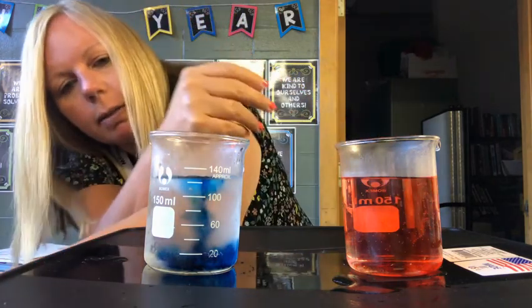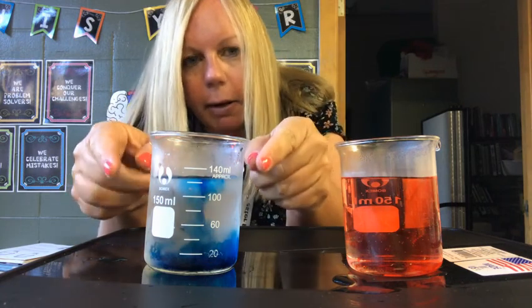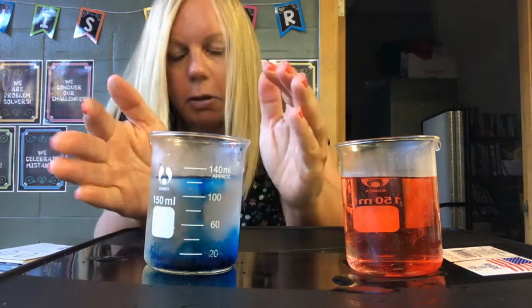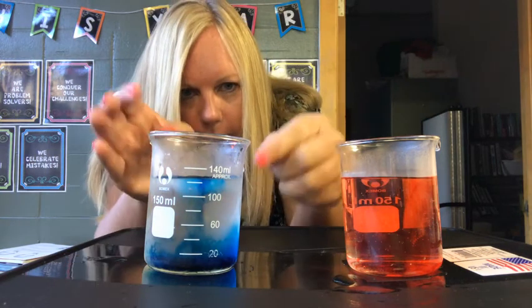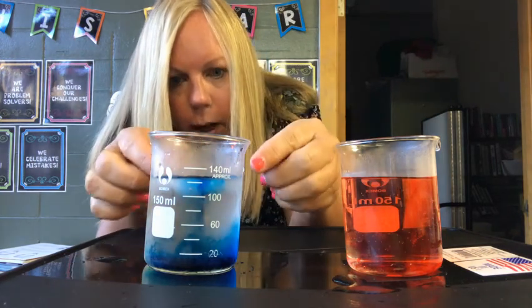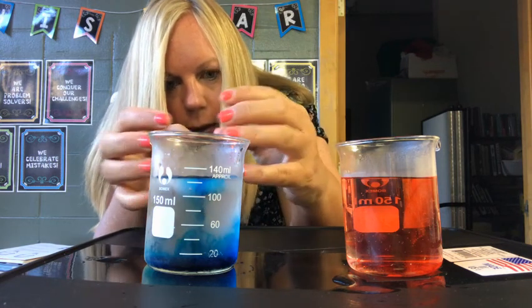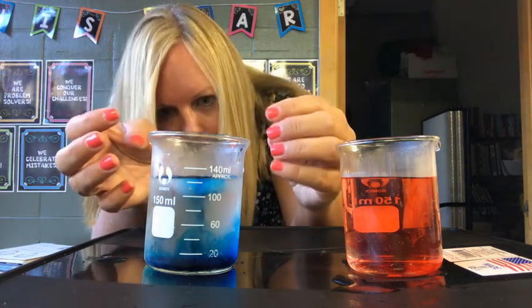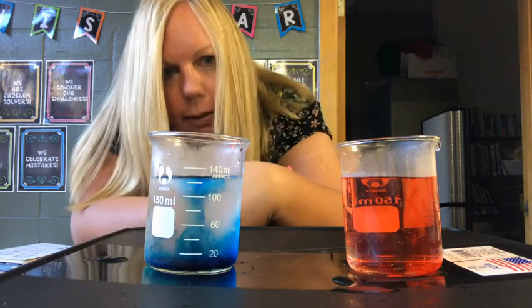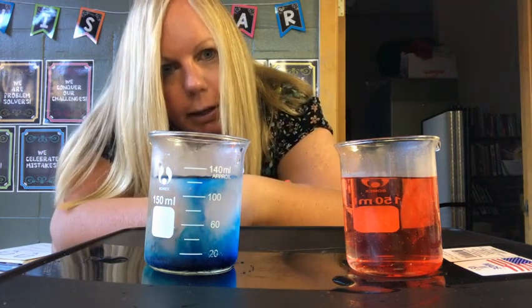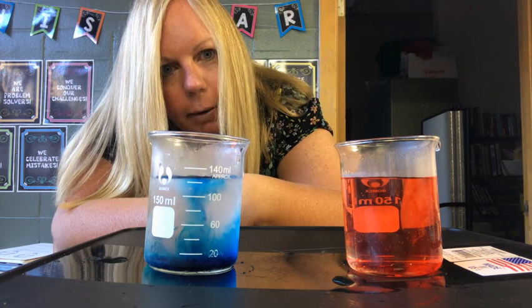And if you look closely, you can see a tunnel that goes down the middle. I don't want to move this because I don't want to shake up the water, but you see this tunnel that's gone through. So the cold water is not having the color distribute as well or as fast. I'm going to let this just sit there. It's a good example of the color going through.